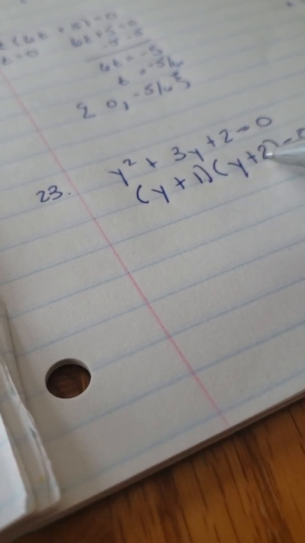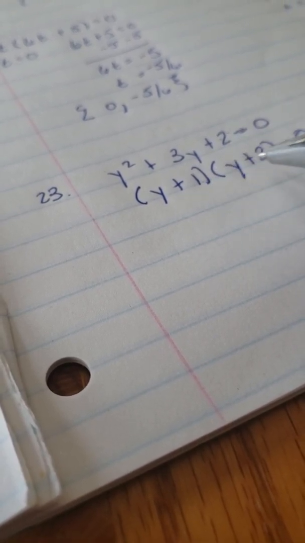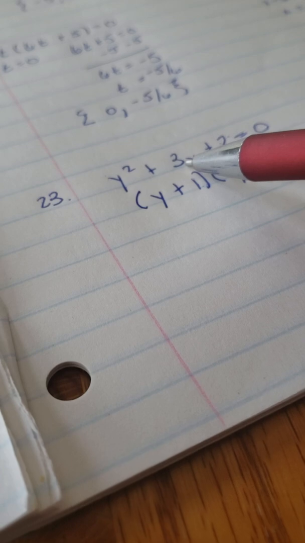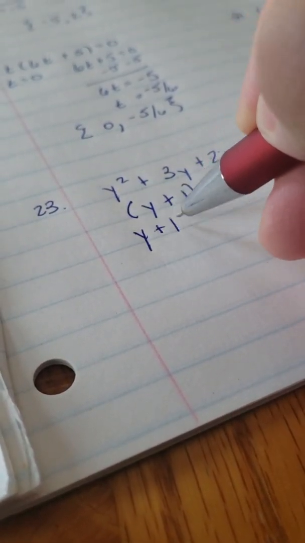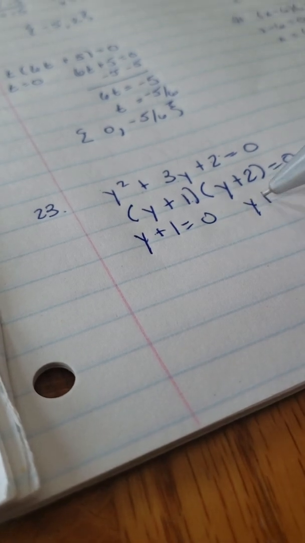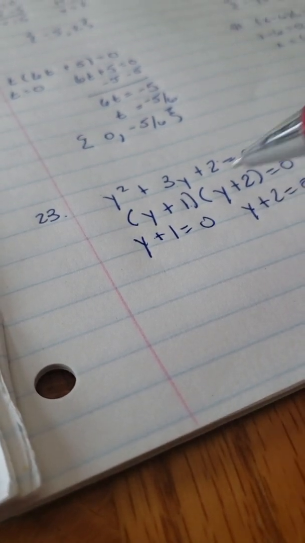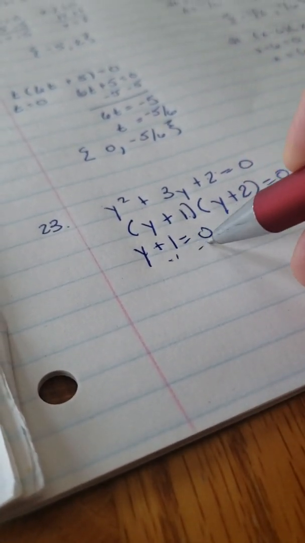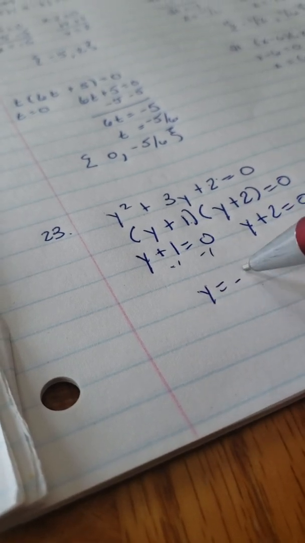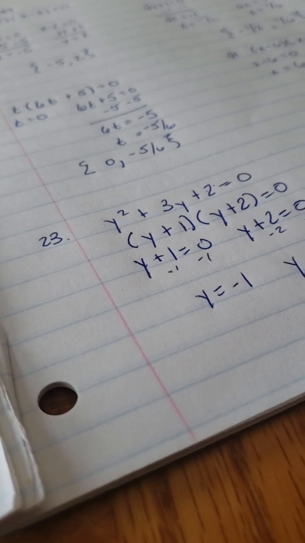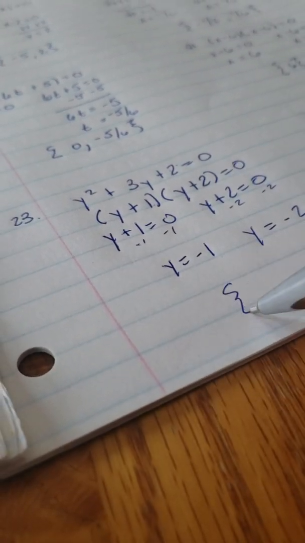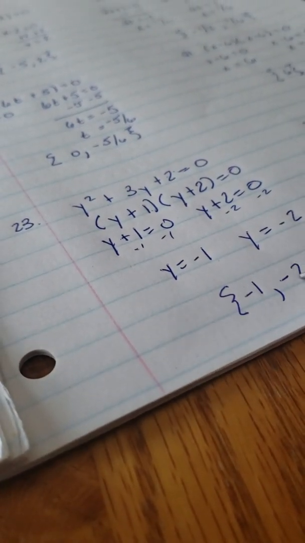Because 1 times 2 is 2, and 1 plus 2 is 3. Now that I have it factored, I set each factor equal to 0 like we did in the previous problems. In this case, I subtract 1. In this case, I subtract 2, and my solution set is -1, -2.